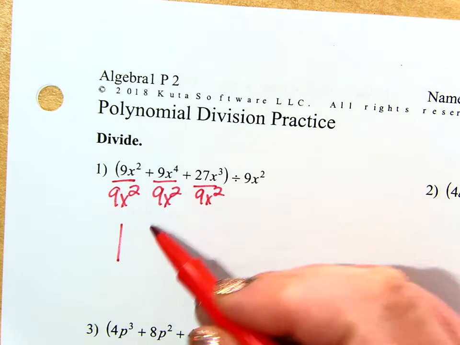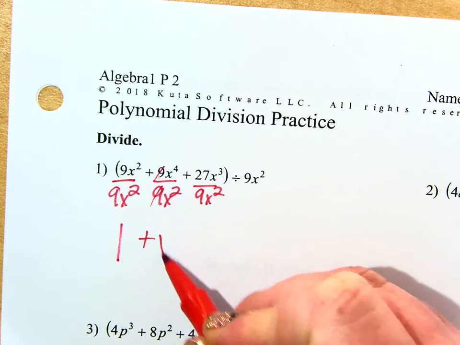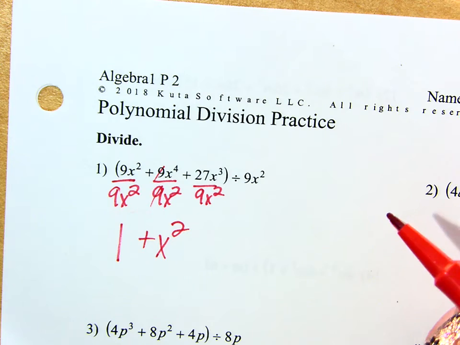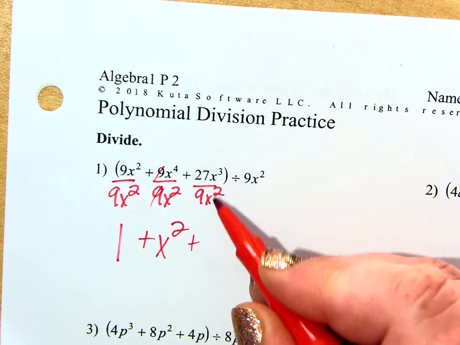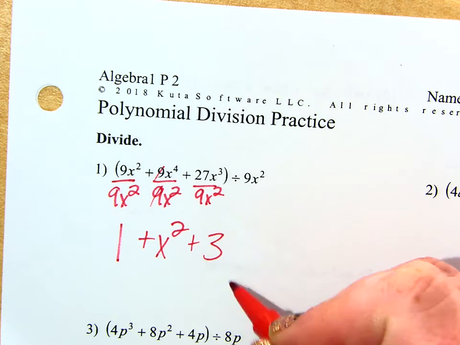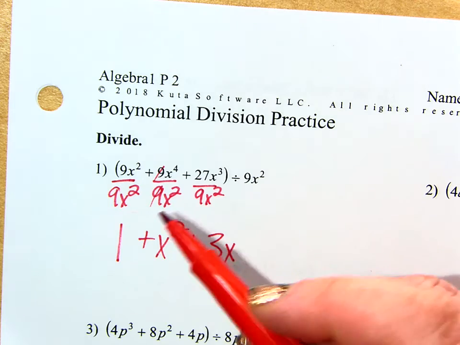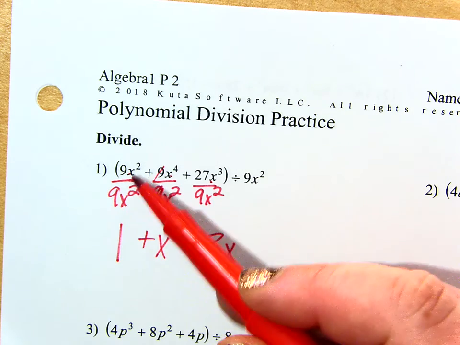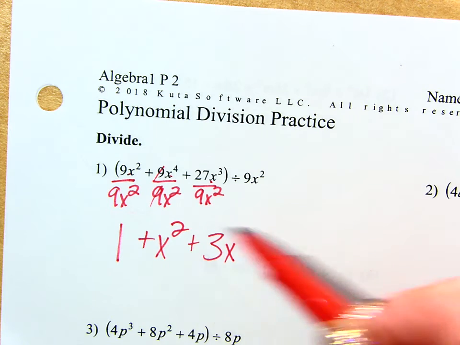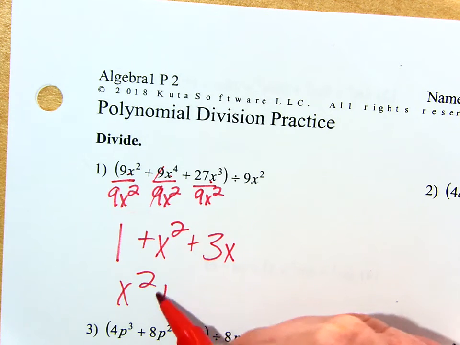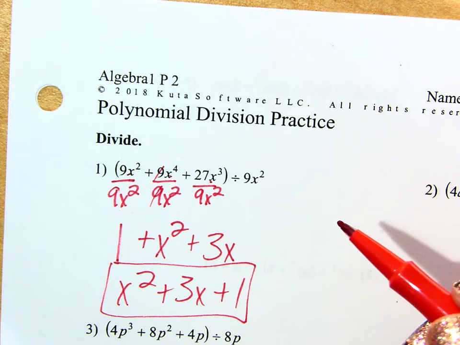Yeah, right? 9 and 9 will reduce with each other, and then I have x to the fourth over x squared, so won't I just be left with x squared? How about this? 27 over 9 would leave me with a 3, and then it'll be x to the first. That's it. That's my answer. So you just take each of these terms and divide it by whatever monomial you're dividing by. You should rewrite it so that it's in standard form, x squared plus 3x, and then put the plus 1 at the end. Just a good habit to get into.